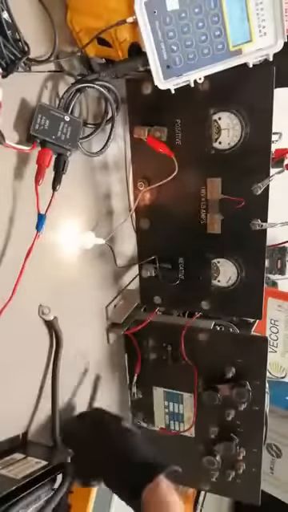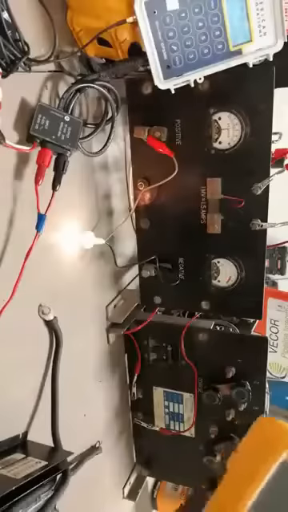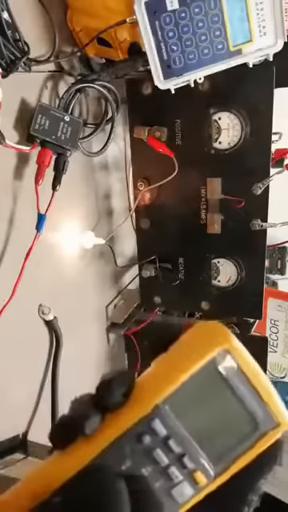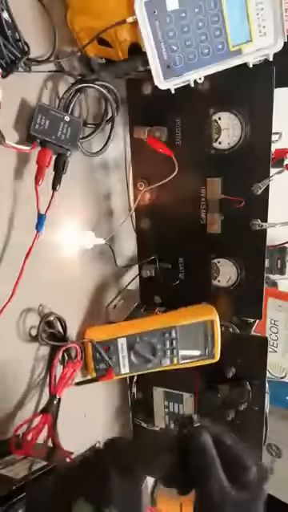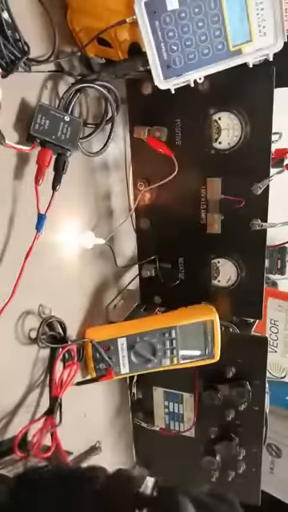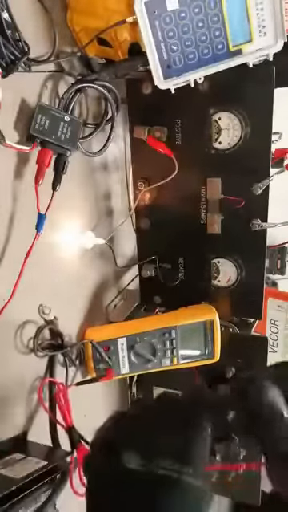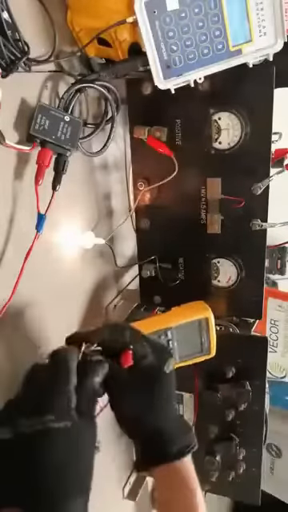I want to check if the switch is really interrupting with a multimeter in continuity. I check just to ensure if it's working. There's an audible signal for when there's continuity and when it was open continuity. Open. I check the ends of the switch.